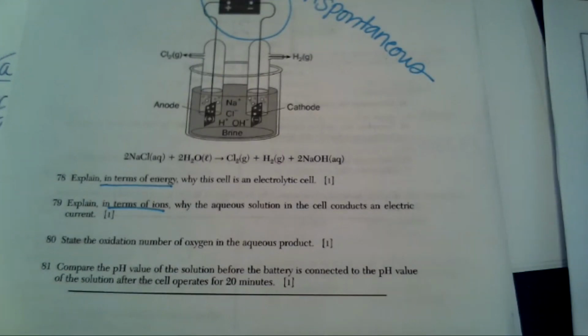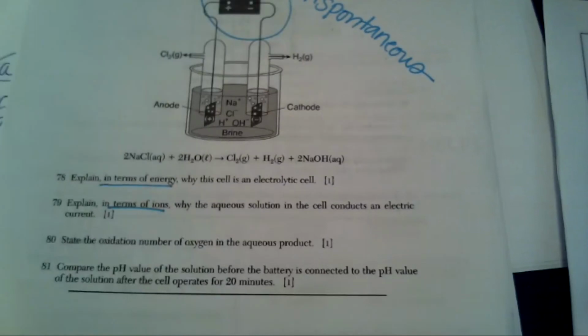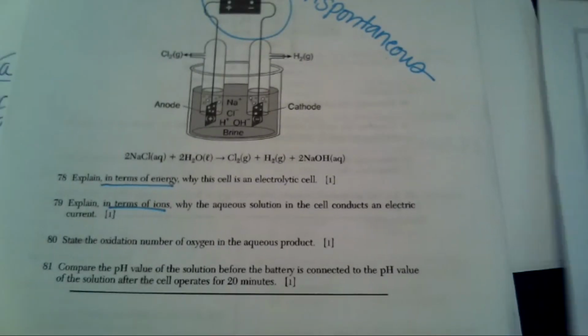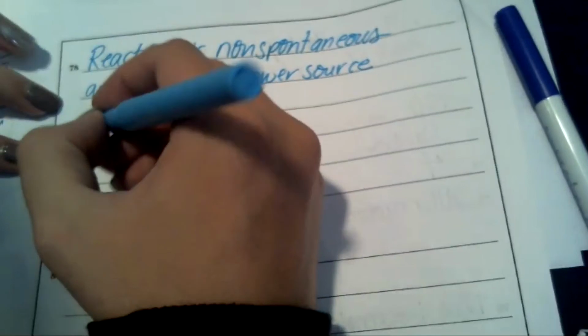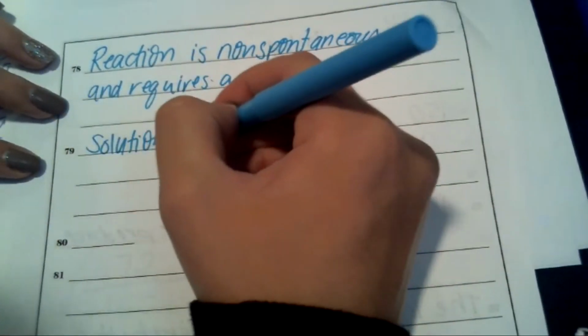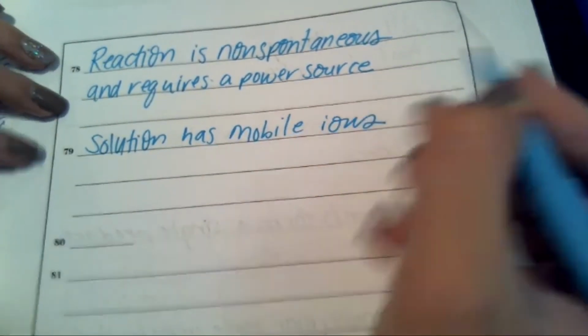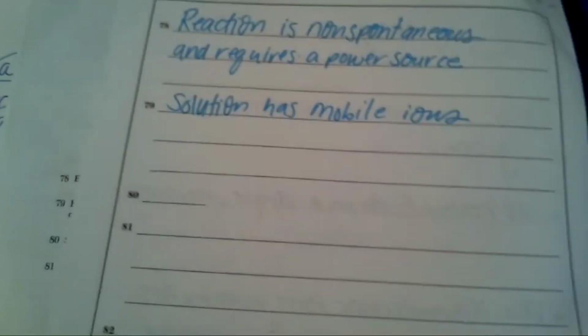Your brain should be thinking electrolyte. Electrolyte doesn't specifically say the word ion. The answer they are actually looking for is that this has mobile ions. Or the solution, rather. Solution has mobile ions. And the mobile ions is what allows it to conduct an electric current.